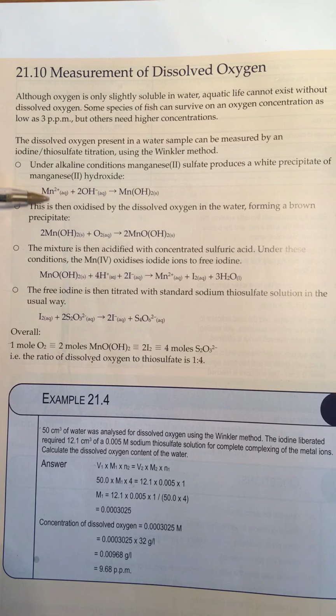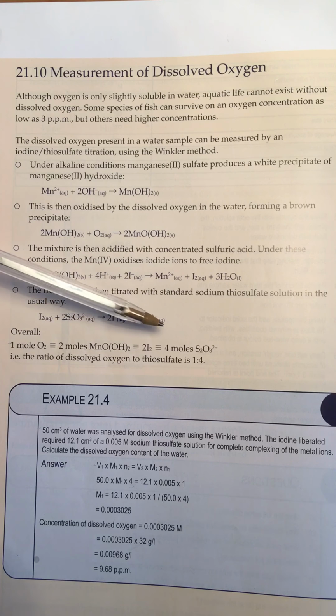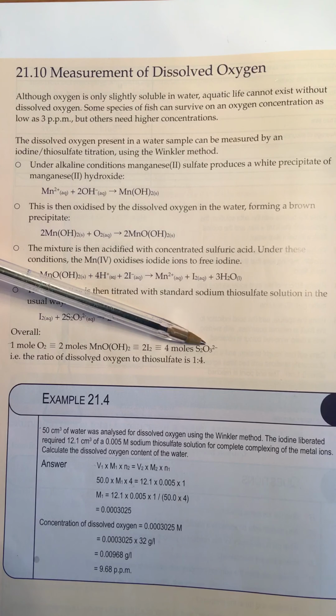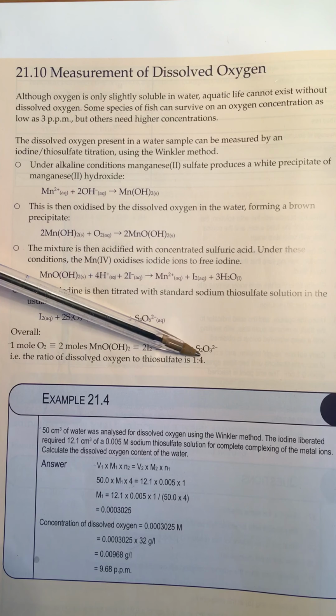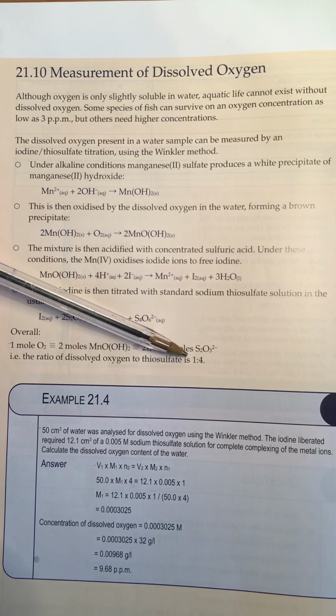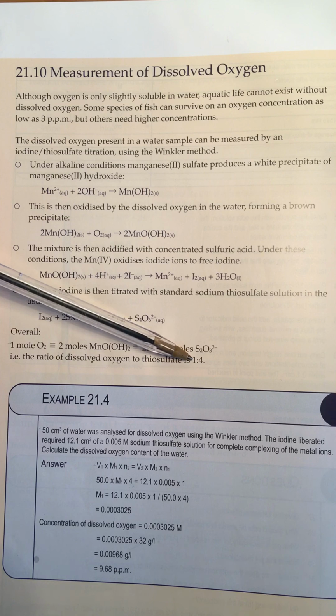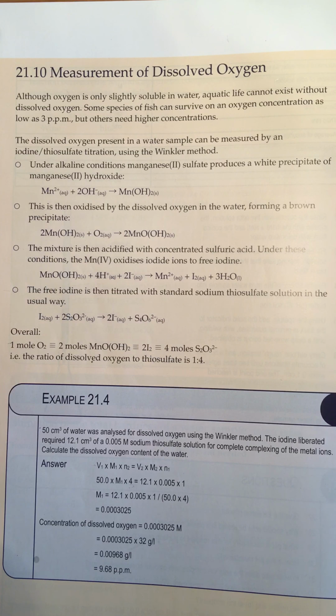So when you put all this together, you get 1 mole of oxygen needs 4 moles of thiosulfate ion. So that's the N of oxygen, and that's the N of sodium thiosulfate. You will see where that comes in and why that's important in the calculation for the titration. And I will explain that in another video. Okay, that's it for the theory.